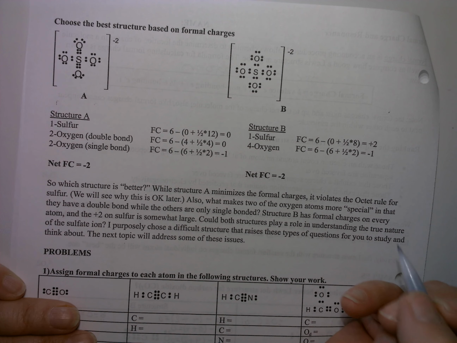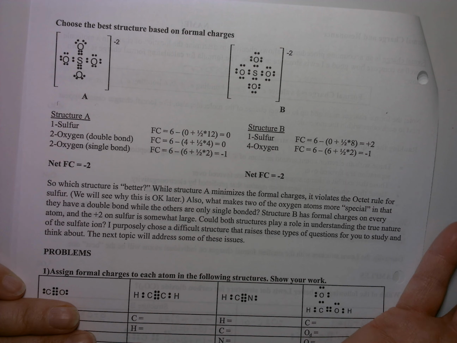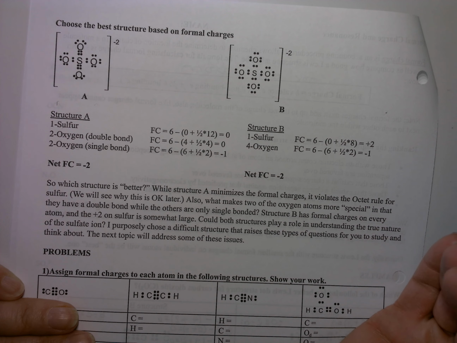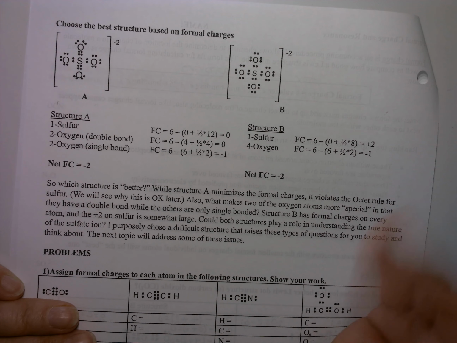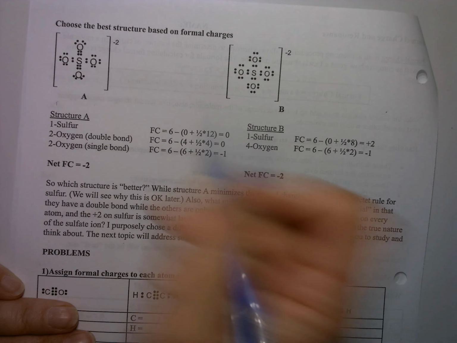And they probably have 3 elements in them, right? And it's going to be really obvious which one is right. But if you don't know how to do formal charge, or that you need formal charge, you can't do the problem. Does that make sense? All right? Okay, so let's look.